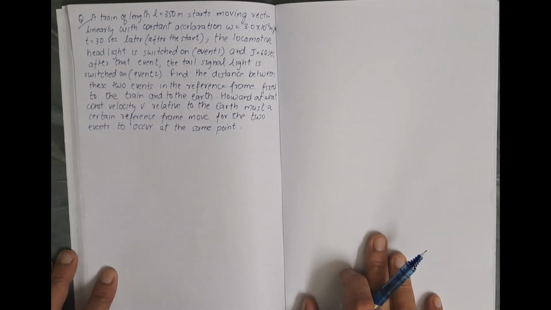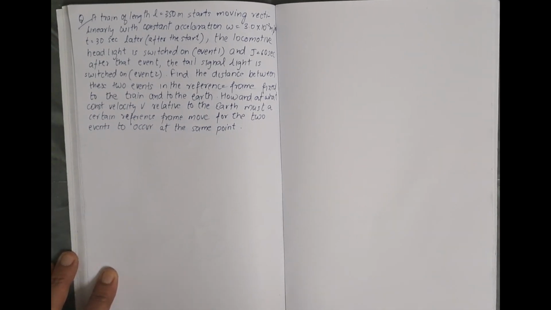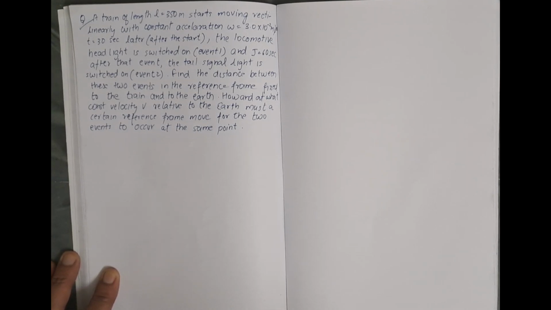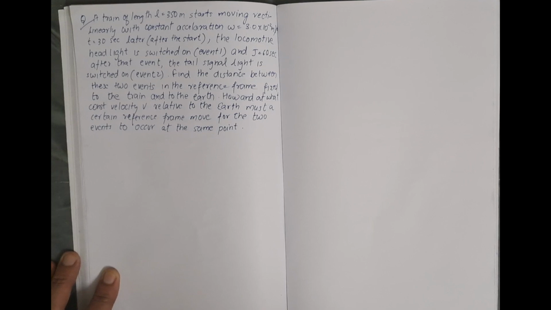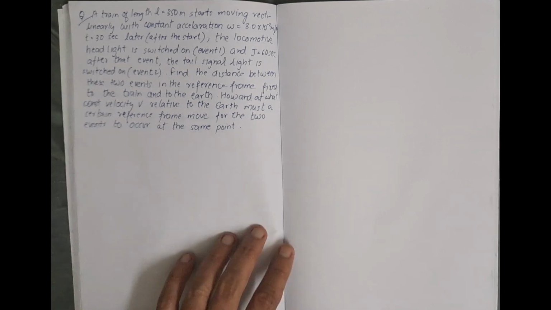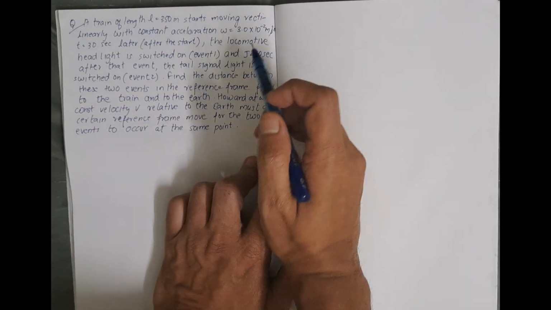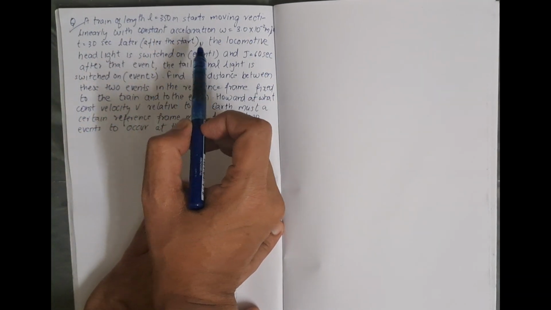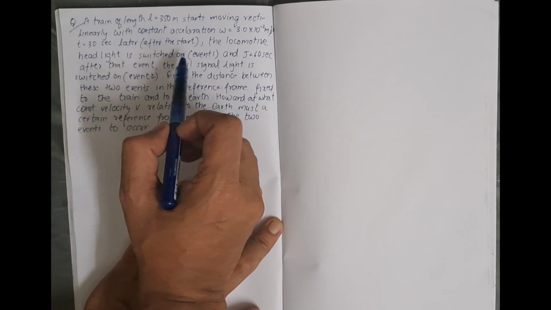So let's take a question. A train of length L equal to 350 meters starts moving rectilinearly with a constant acceleration W equal to 3.0 × 10^-2 meters per second squared. T equal to 30 seconds after the start, the locomotive headlight is switched on.